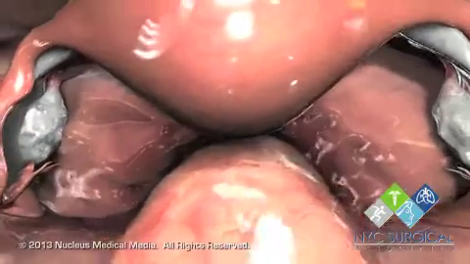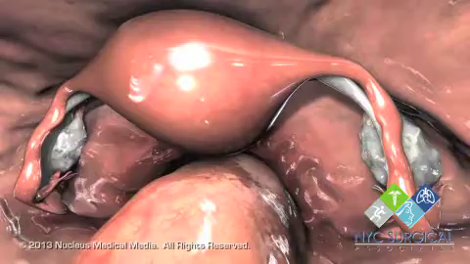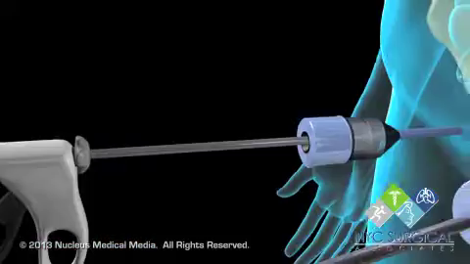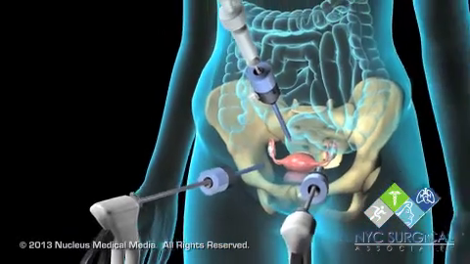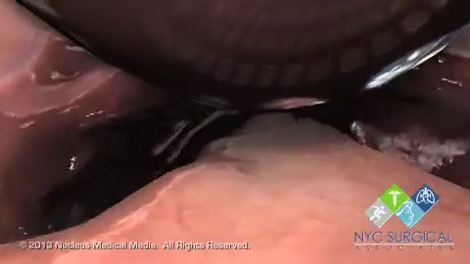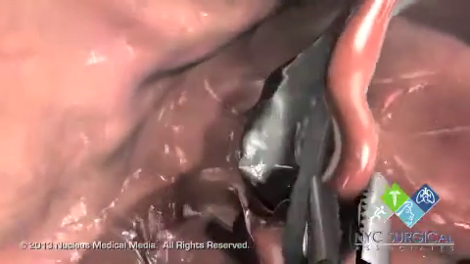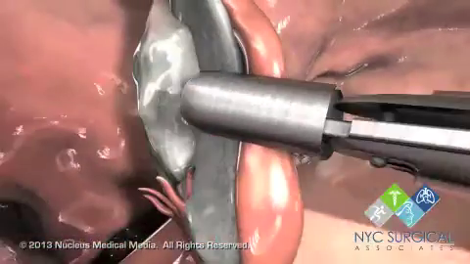Your surgeon will carefully examine your pelvic organs and tissues, looking for signs of disease that might explain your symptoms. He or she may create other ports through which instruments can be slipped. These additional instruments are used to move organs out of the way for better viewing or to perform operative procedures such as removing scar tissue, taking biopsies, or draining abnormal fluid.